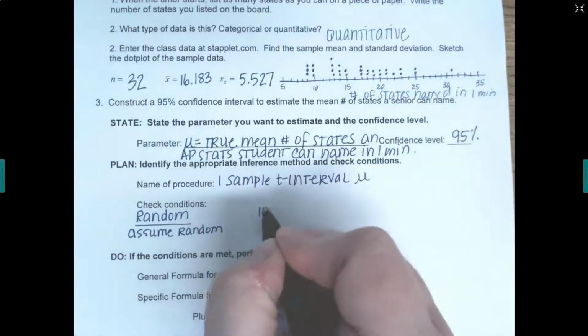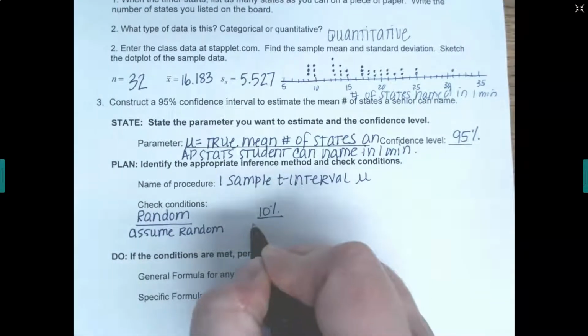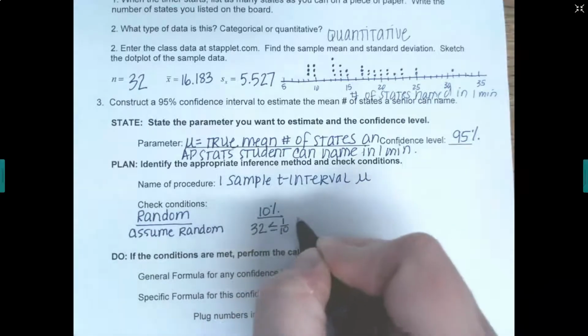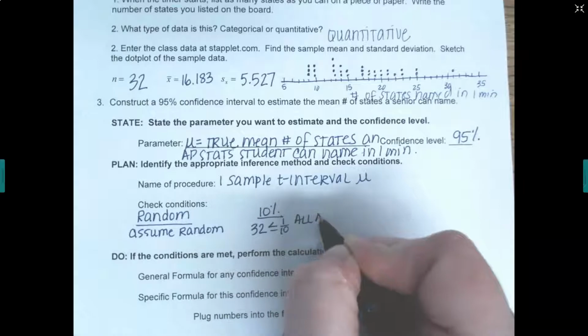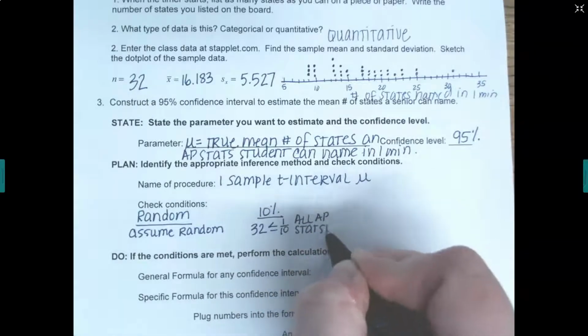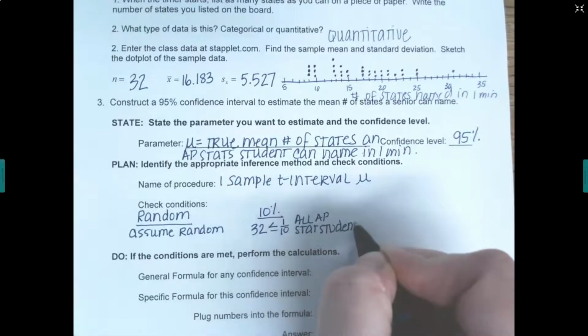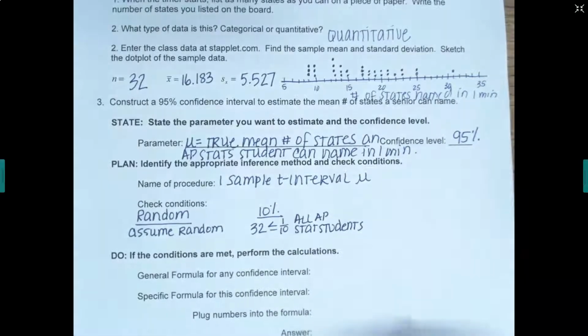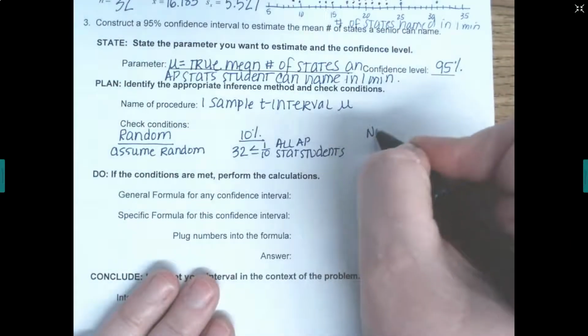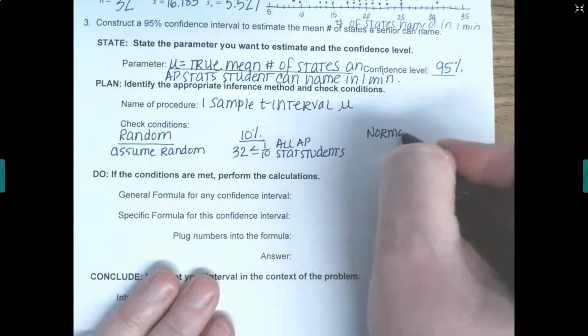Then our 10%. There were 32 students. That should be less than 1/10 of all AP Stats students. Okay. And then we can just call this normal over here.